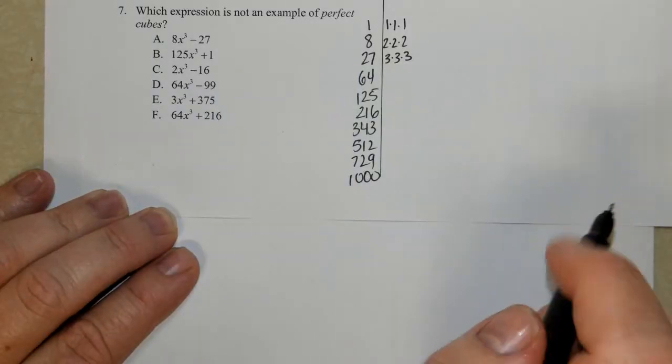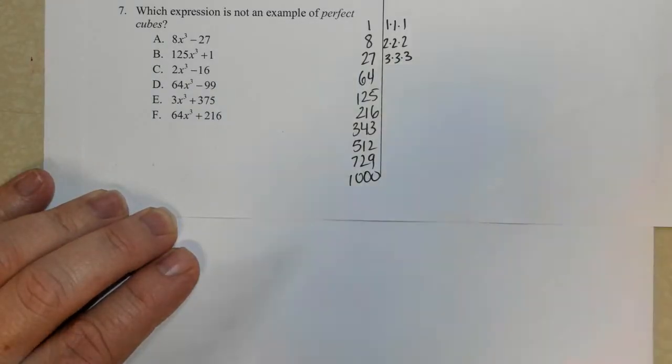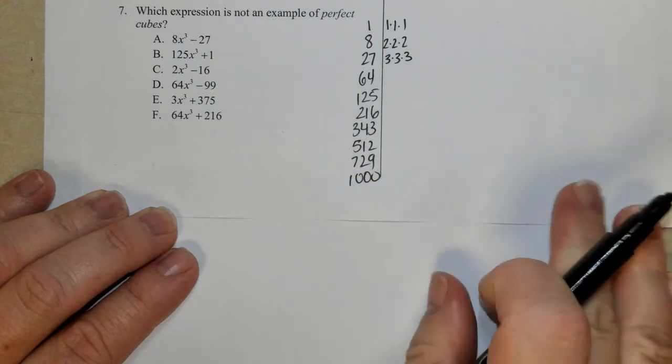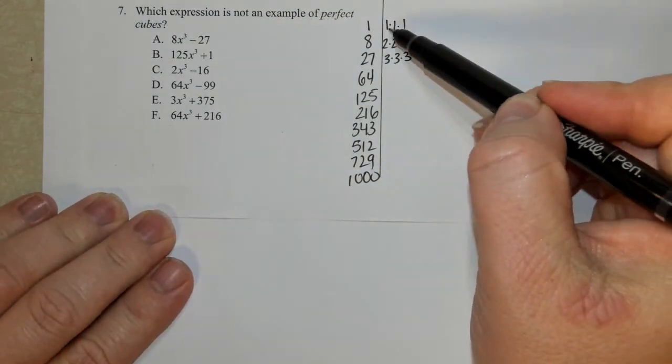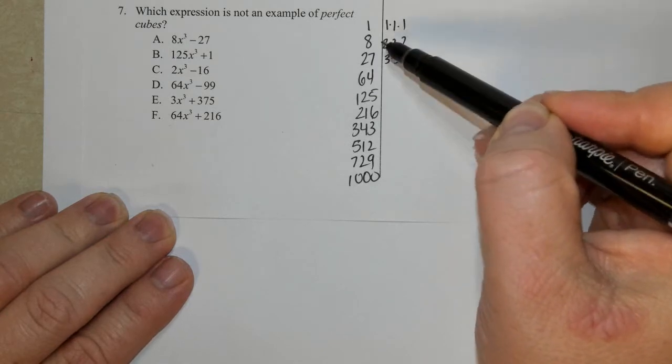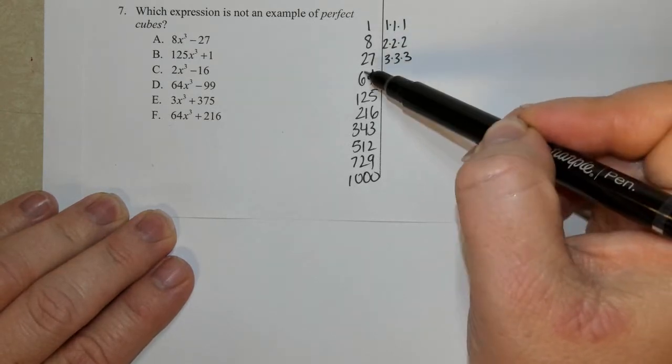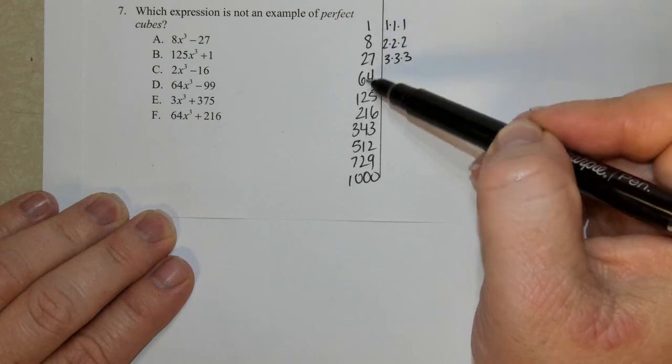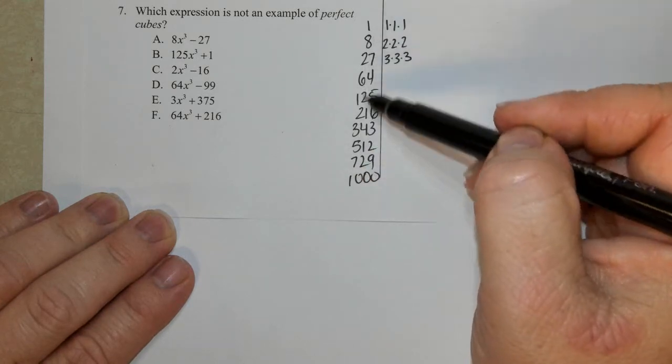In problem number 7, we're asked to identify which are not examples of perfect cubes. So let's talk about a perfect cube. We are able to achieve these numbers by going 1 times 1 times 1, or 1 cubed, 2 times 2 times 2, or 2 cubed, 3 cubed, 4 cubed, 5 cubed. I would definitely have these down prior to the test. Remember, it is a timed test, and this will help you.